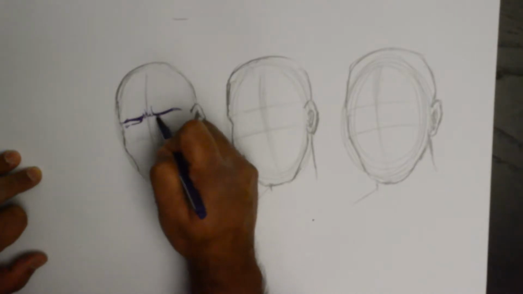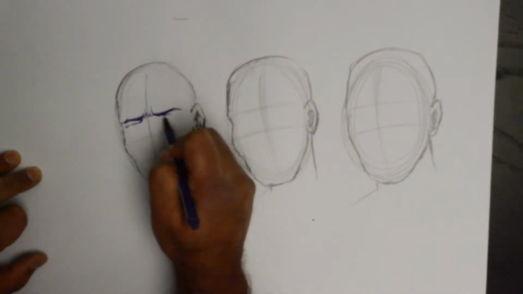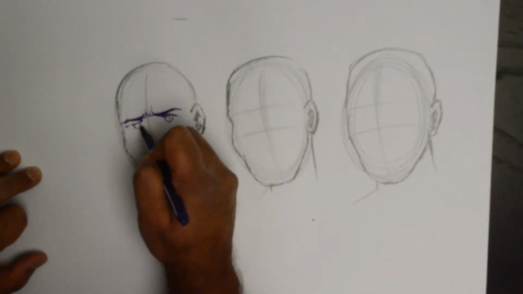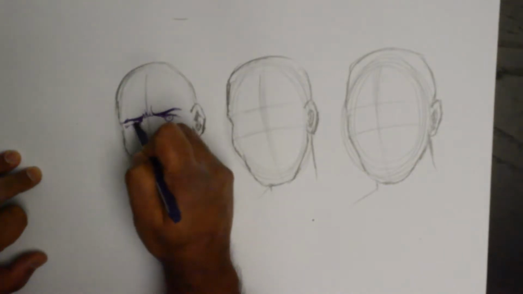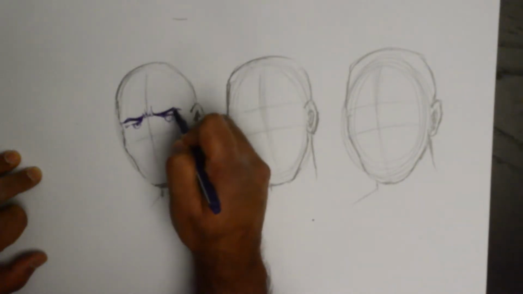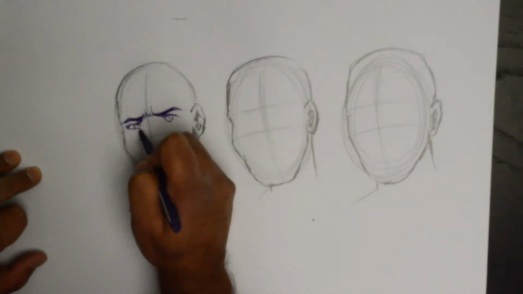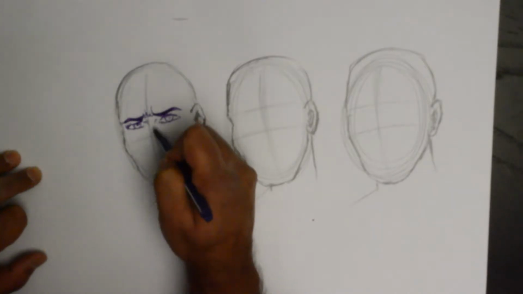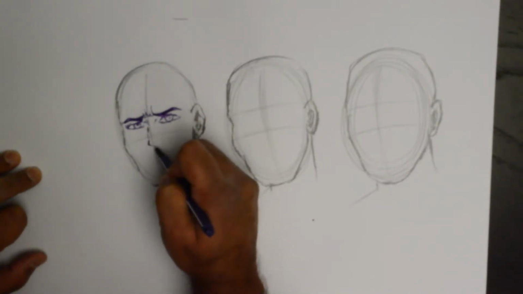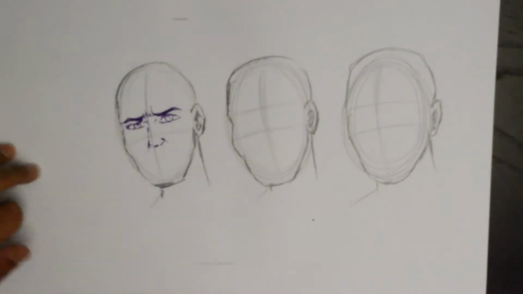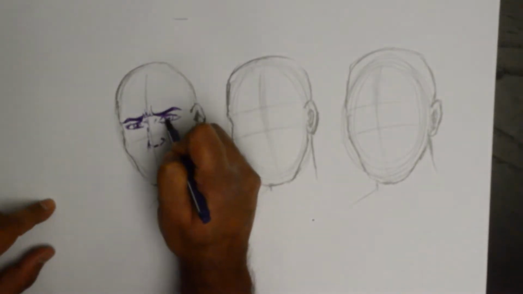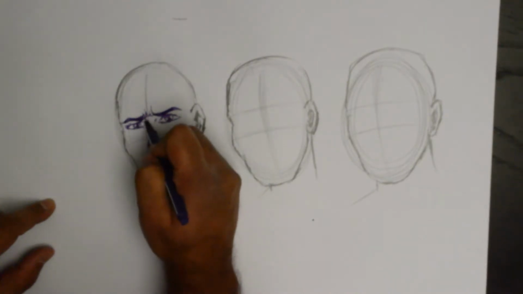Half of the action really takes place right there. Okay, so I put in... it looks fairly angry or upset. So definitely not a happy expression.